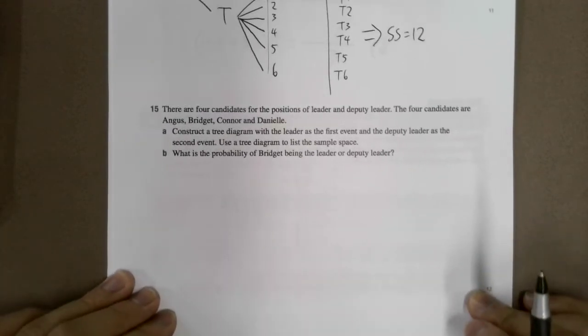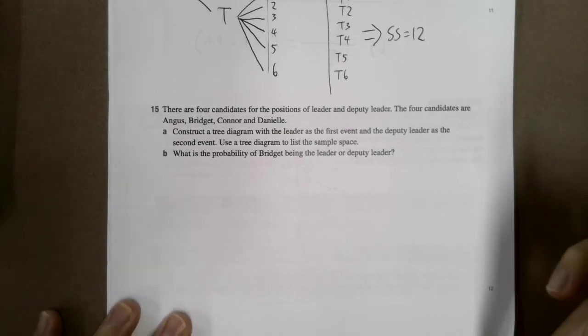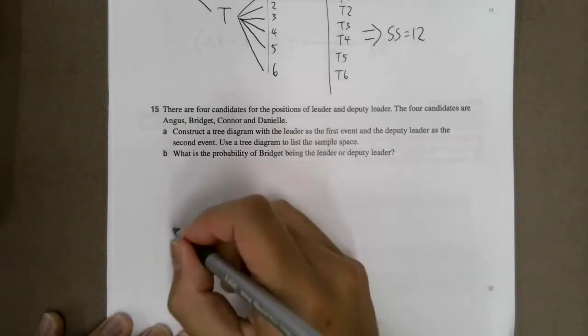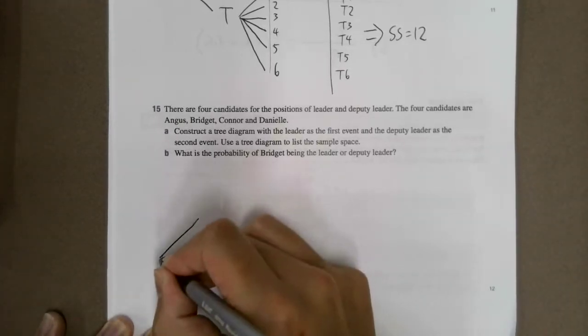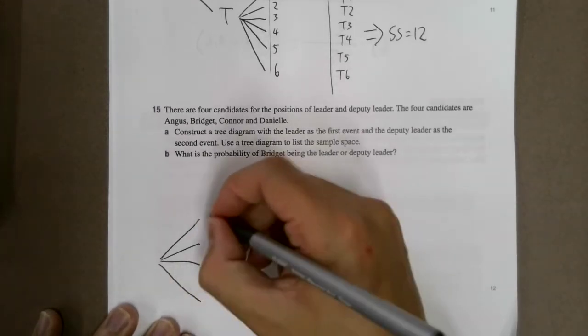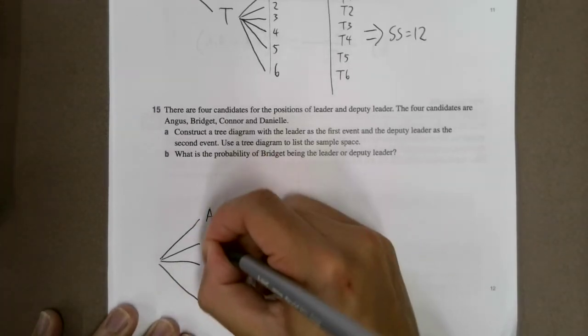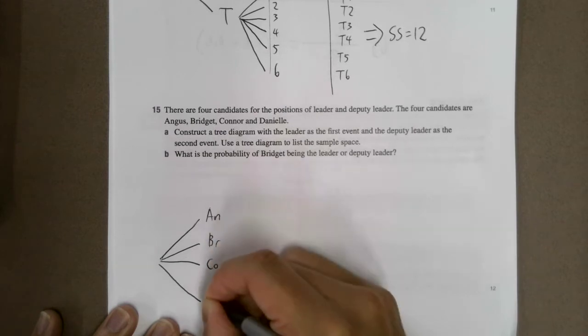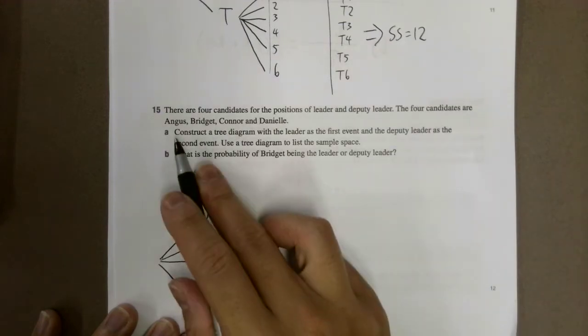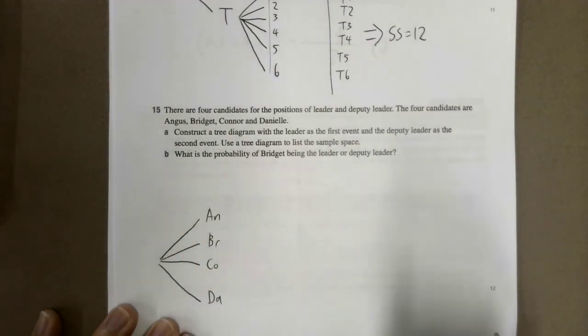Okay, so we're going to move on to the slightly harder questions. 4 candidates for a position of leader and deputy leader. We're probably going to pick the leader first and then the deputy leader after. With this question, however, we need to be smart because although Angus, Bridget, Connor, and Danielle can all be the leader, there is no chance that Angus can be both the leader and the deputy leader.